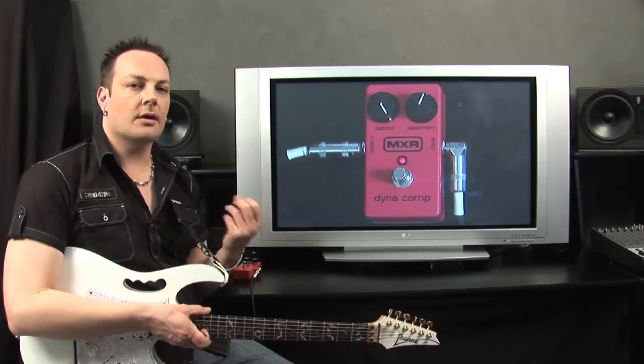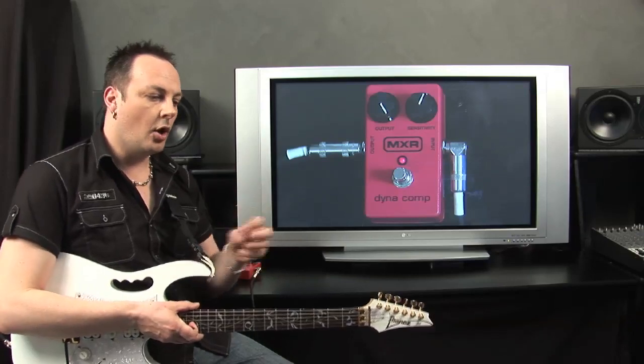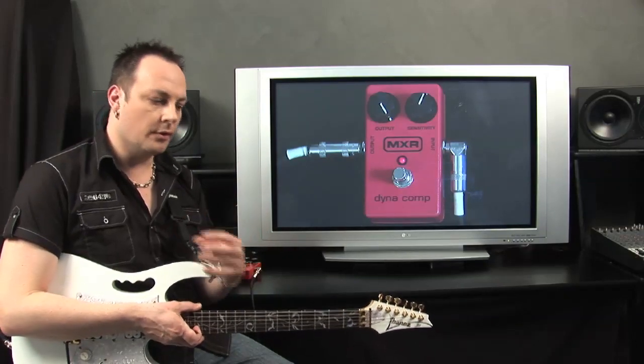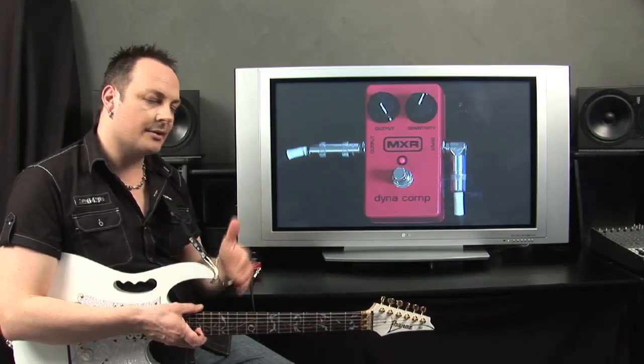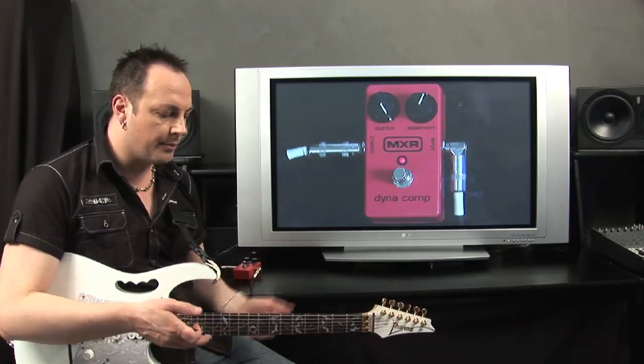So when you're using a compressor, there's a fine line between over compressing and just giving you the subtle punch that you need. So because I've got this compressor placed after my preamp, I'm getting a very percussive tone.